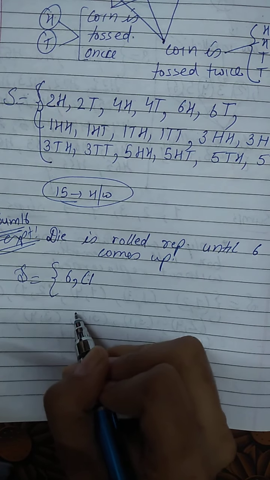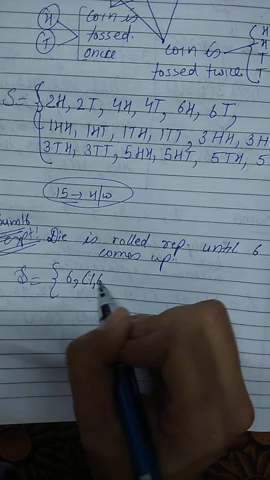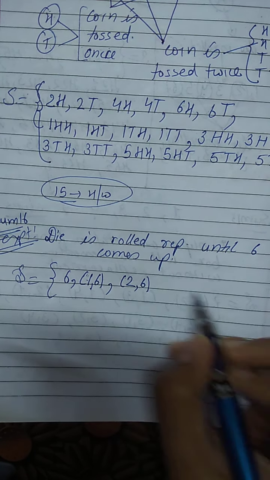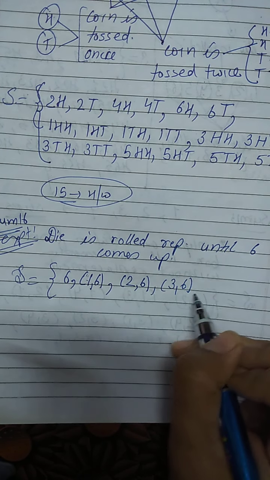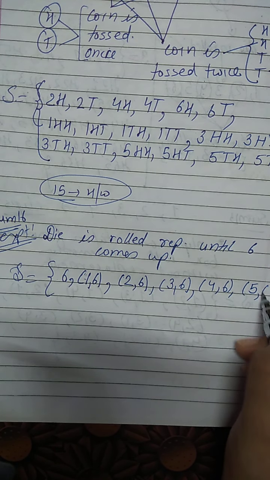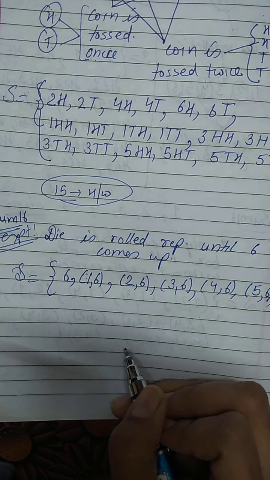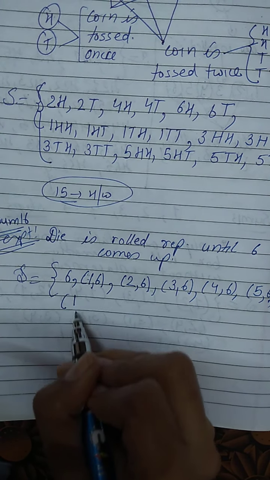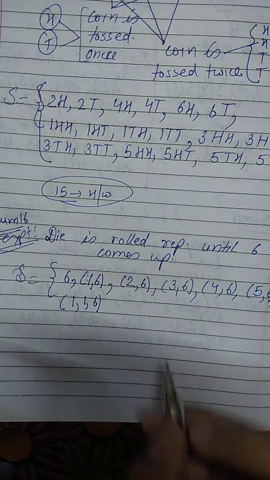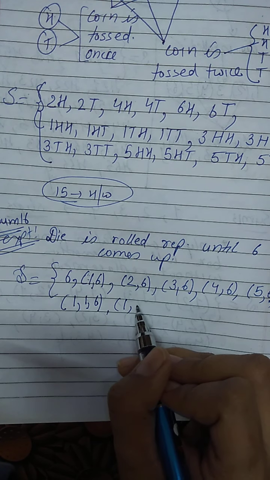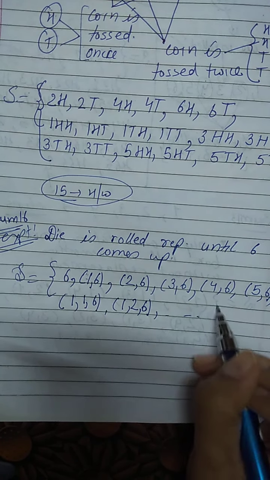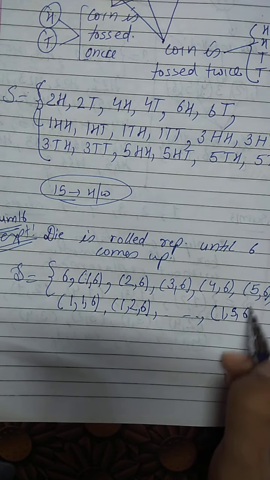So 1 comes in the first attempt and 6 in the second, or 2 then 6, or 3 then 6, or 4 then 6, or 5 then 6. Or in the first attempt 6 does not come, in the second attempt 6 does not come, but in the third attempt 6 comes. So like that I can have 1 5 6 also.